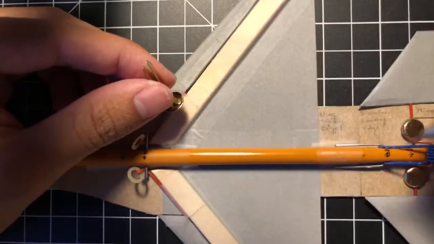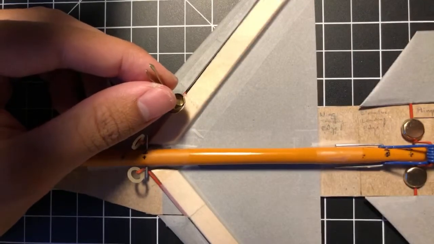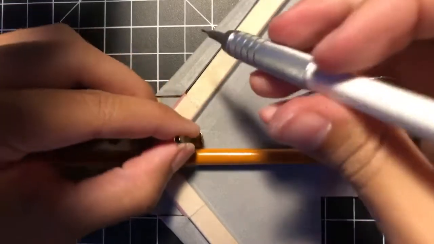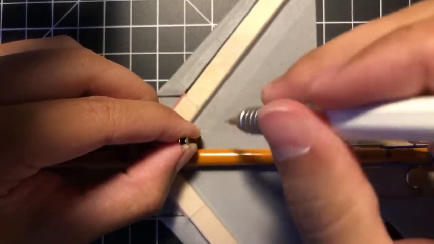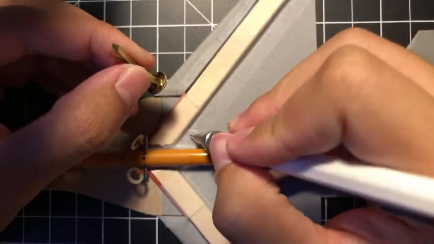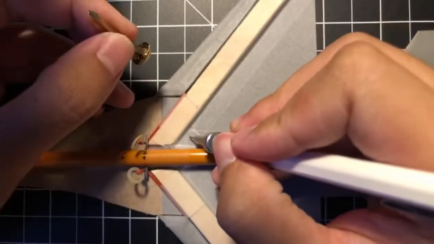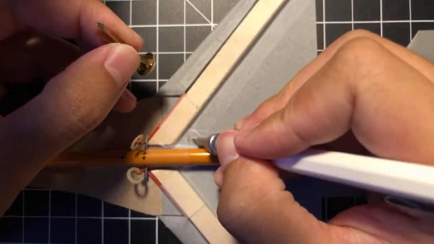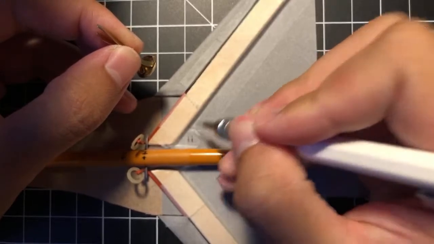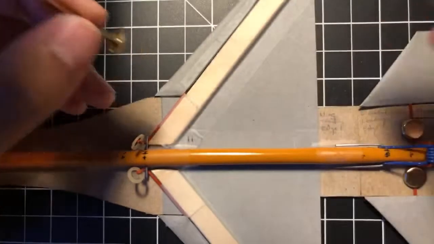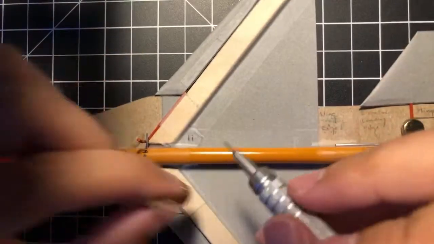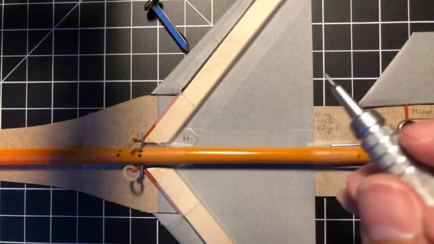I forgot to deploy the lead on this pencil. Damn it. All right, let's do that again. There we go. And then we just need a line there and a line there. And we gotta do the same thing on this side. Oh shoot, I should probably use the other one.